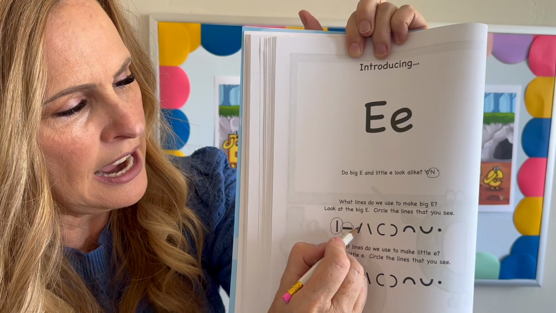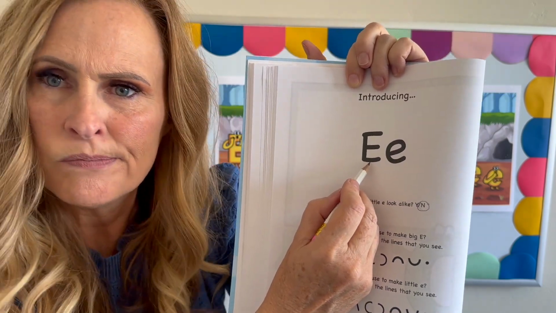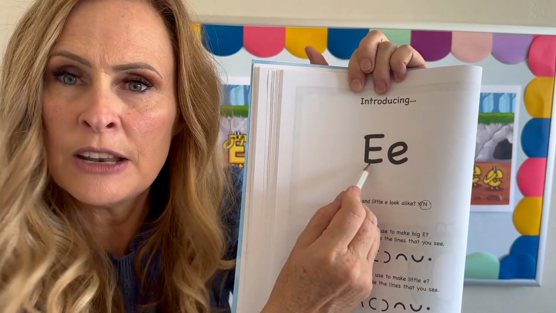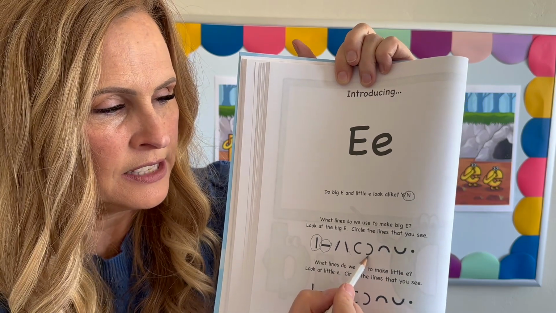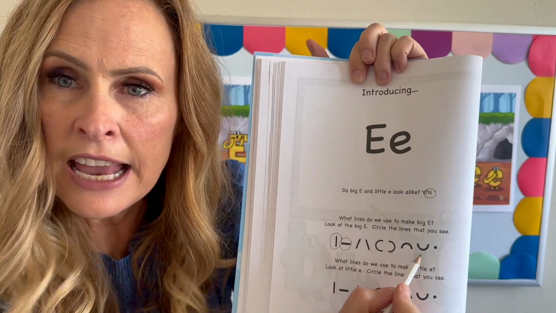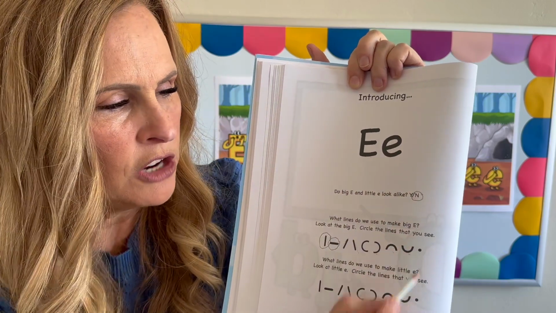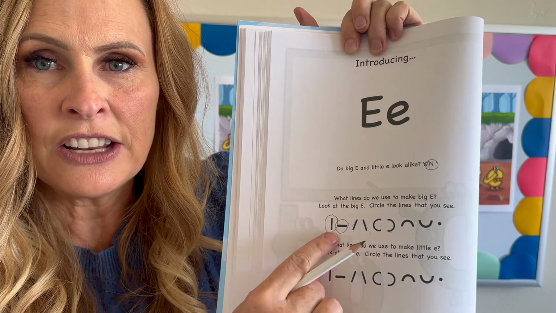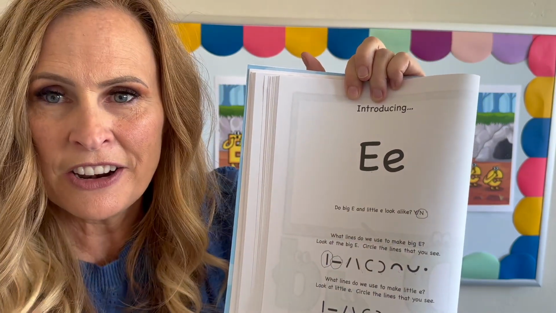Do you see a slide line in big letter E going either way? Nope. How about some curve lines in big letter E? Nope, I don't see curve lines. Do you see any hook lines in big letter E? Nope, no dots either. So I think we're done. If you selected line down and line across, those are the lines it takes to build a big letter E.